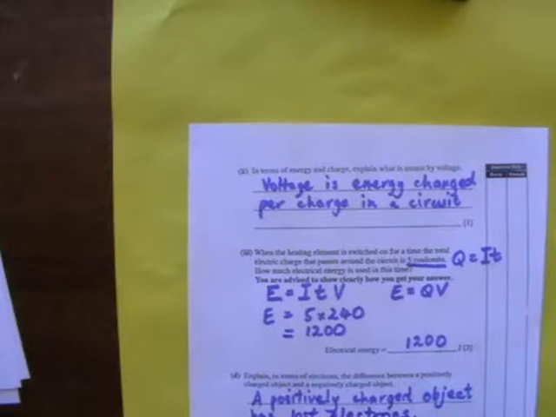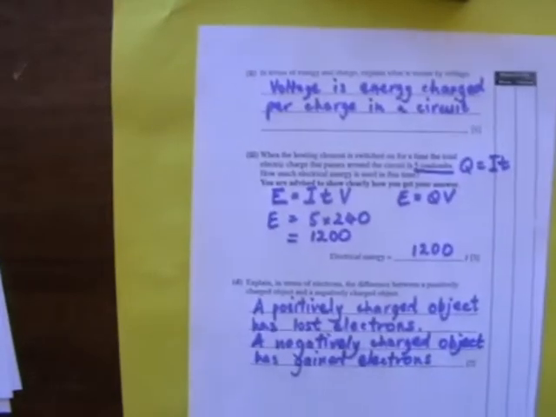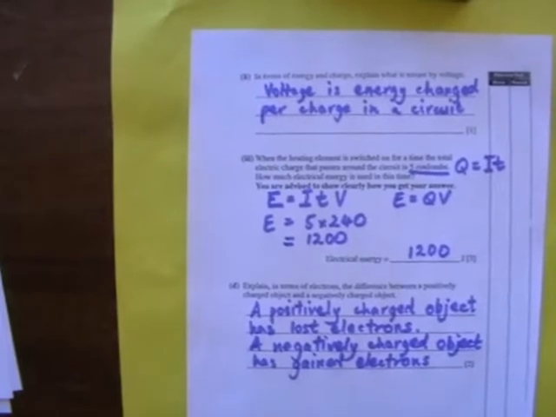A negatively charged object will have done the opposite to that, and so it must have gained electrons. And there are 2 marks, one for saying that it's lost electrons for positive charge, one for saying it's gained them for negative charge. Okay, so a positively charged object has lost electrons, a negatively charged object has gained electrons.